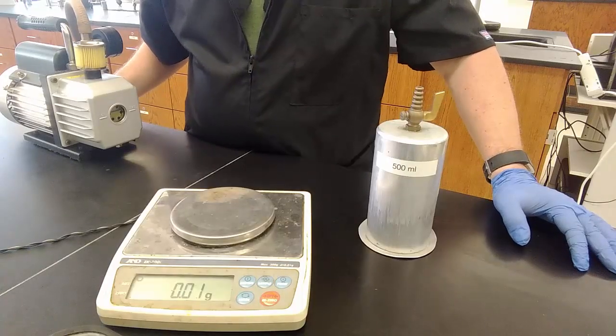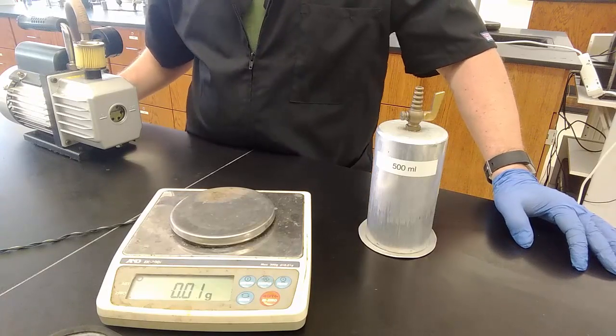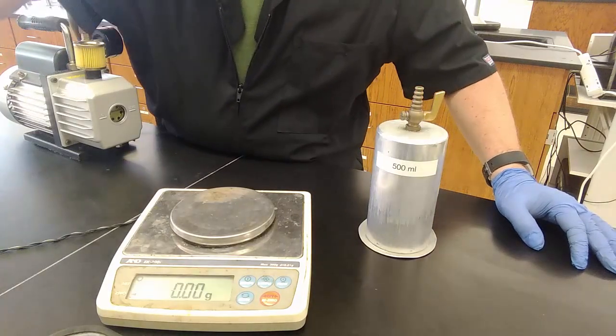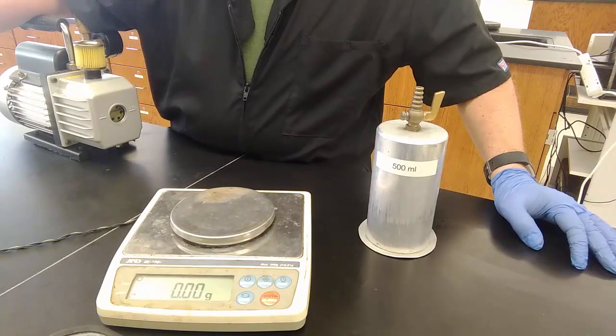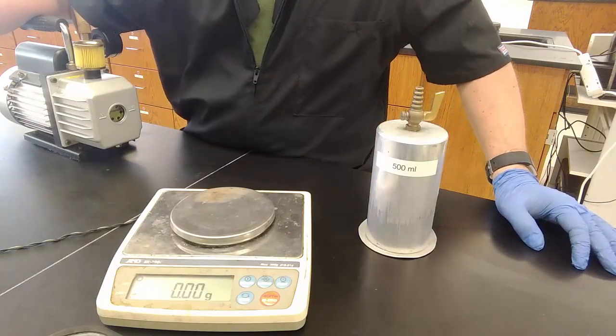Lab 1, density. Section 3, the density of air. Confirming the density of air, because we know what the density of air is, okay? You can look on table 1.1. The density of air is 1.185 grams per liter.